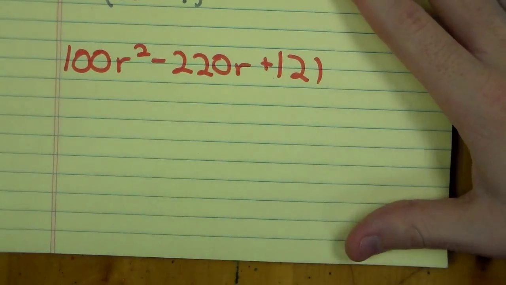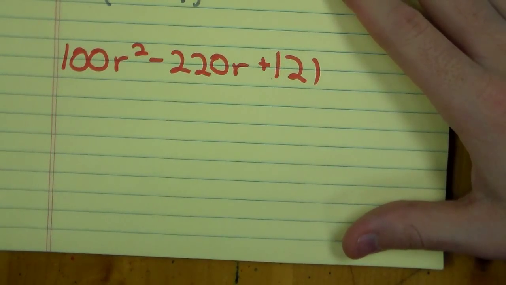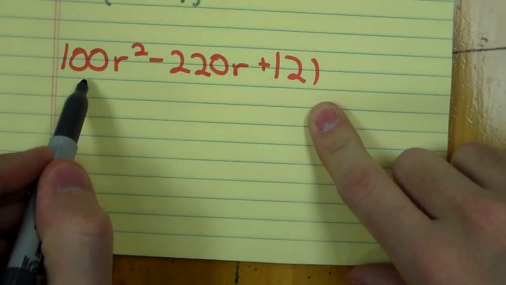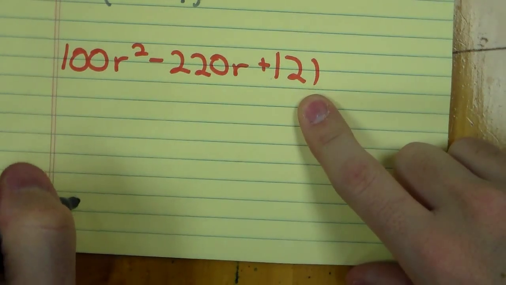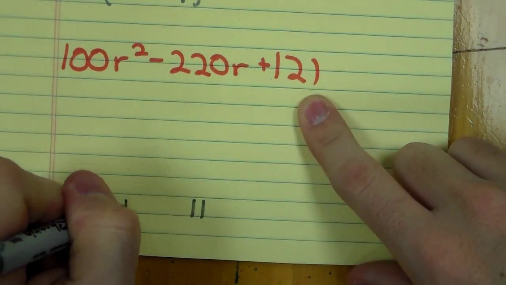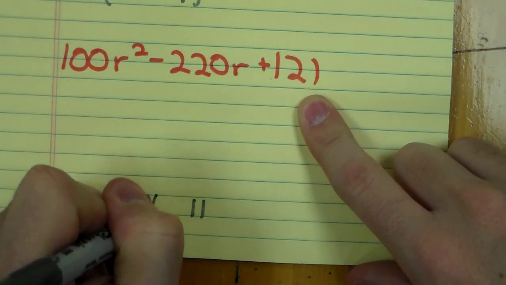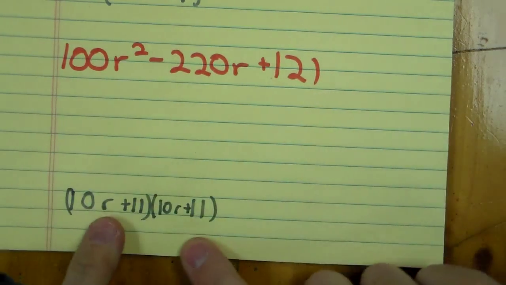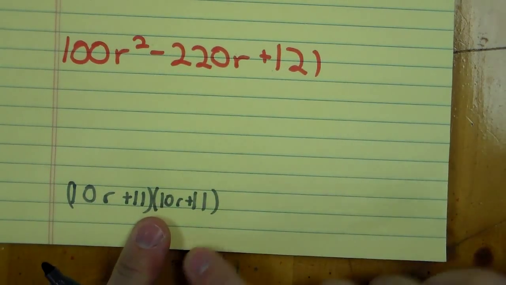So let's look at something like this. 100r squared minus 220r plus 121. Well, 100 and 121 are squares. Aren't they just 10r and 11? So maybe that is our final answer, (10r plus 11) and (10r plus 11).